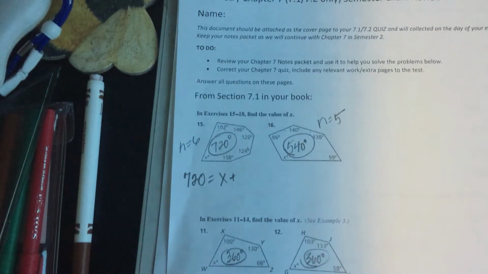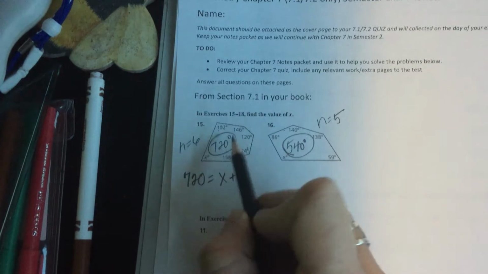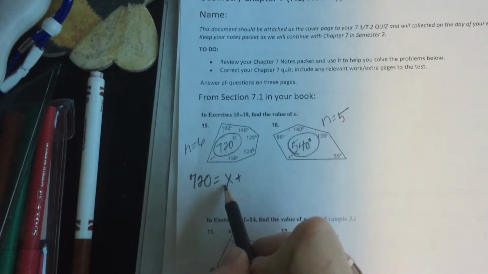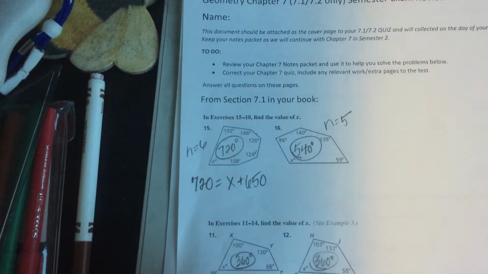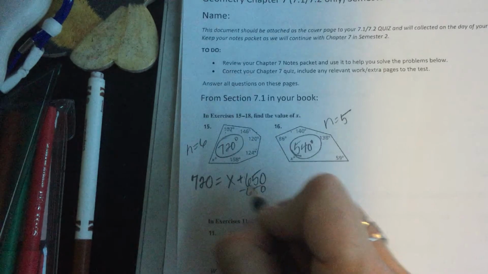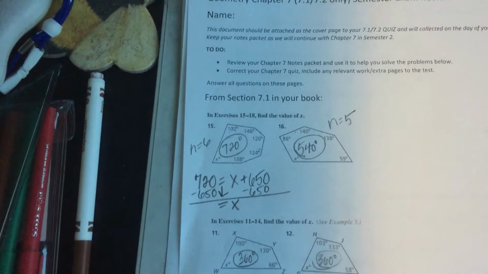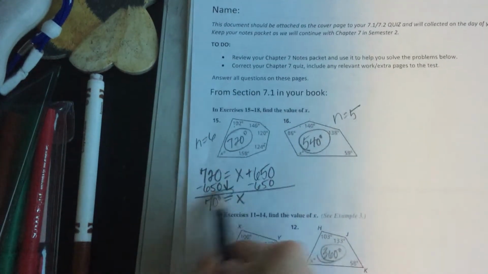All right, Chapter 7, 1 and 2. For number 15, the angles in this all add to 720. So 720 is going to be equal to x plus the sum of all of these, which they're telling me here is 650. When I take 650 away from the 720, and you may have tackled it differently, I'm writing it up kind of formally, what do you got there? 70. The missing angle there is 70 degrees.